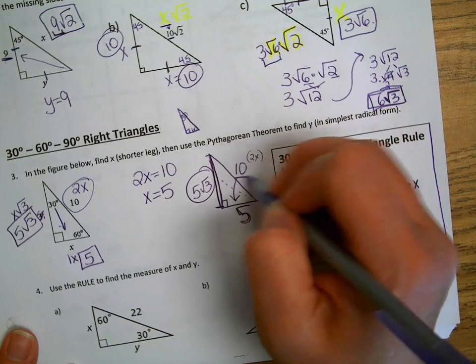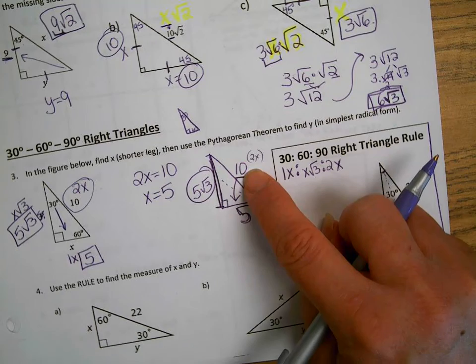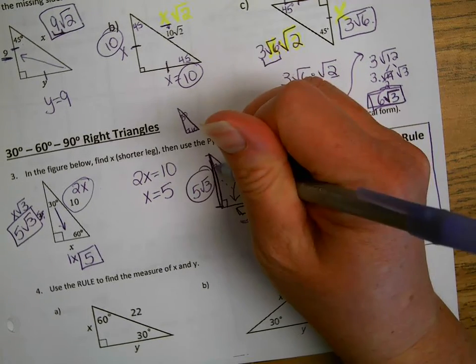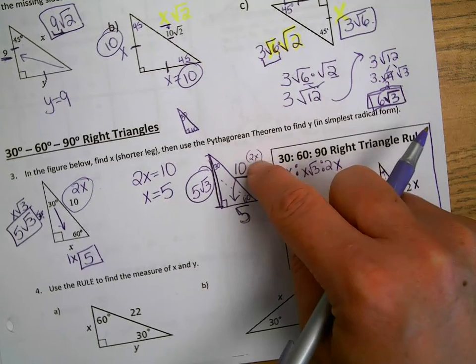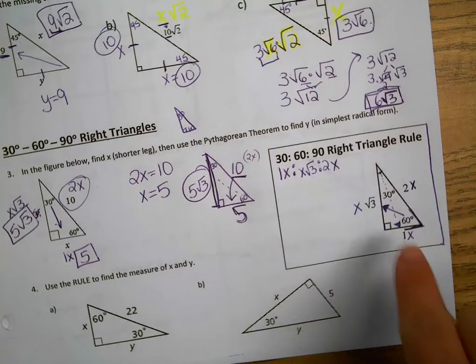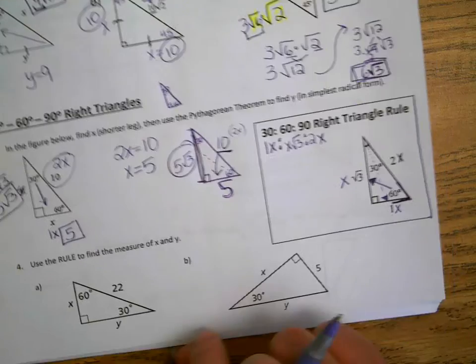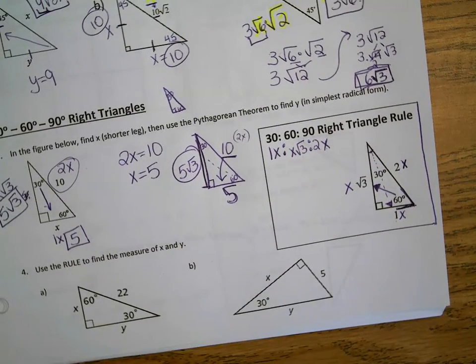So by only knowing one side of the picture, that was the only given information besides the angle measures, 30 there and 60 here, we were able to find the other two sides without the Pythagorean theorem or anything else, just this little rule. So we're going to do a couple more. Have you catch on? Okay.